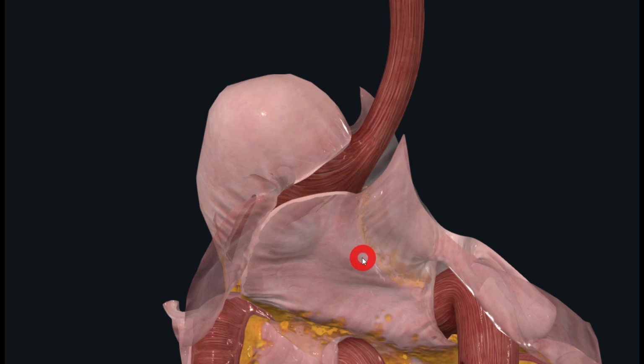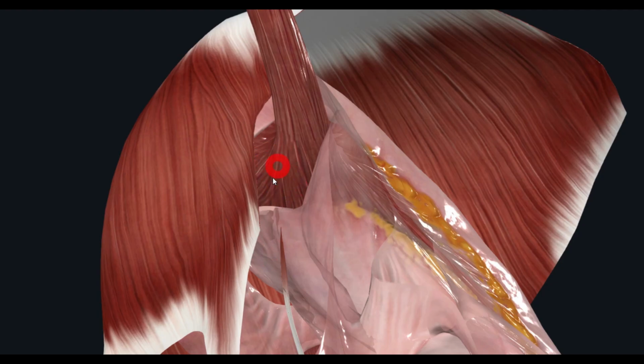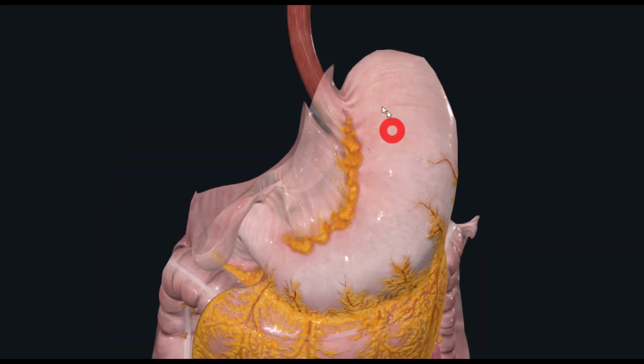Now, let us try to see if we can see that. Here we can see the stomach is covered by the peritoneum on all the sides except this little portion on the back. This area where there is no peritoneum is the bare area. It is situated near the cardiac end of the stomach. Here the stomach is directly related with the diaphragm and there is no peritoneum. So we can see that this is the diaphragm and the stomach is directly related with this diaphragm and there is no peritoneum here.